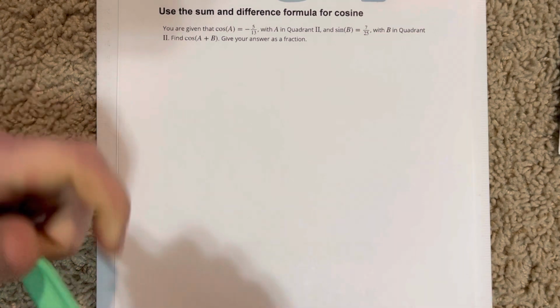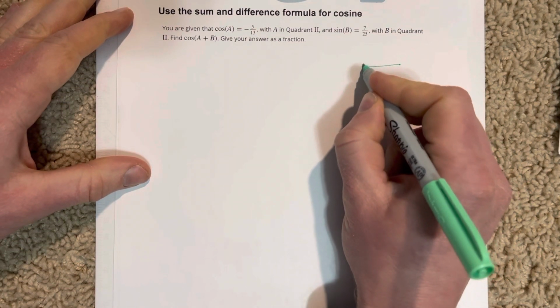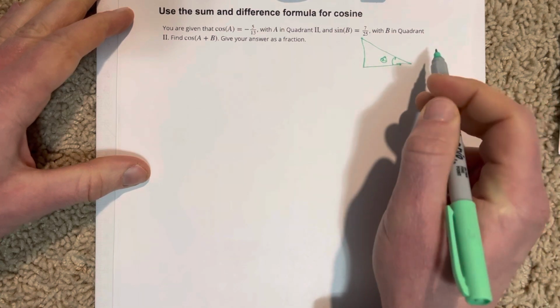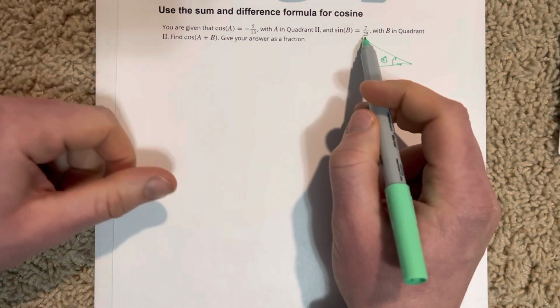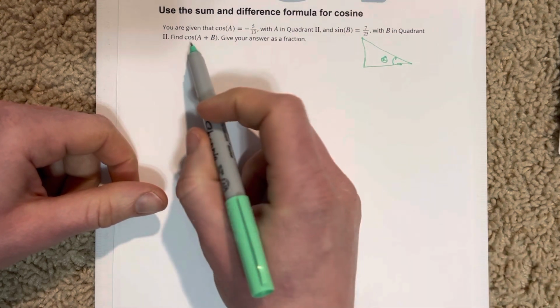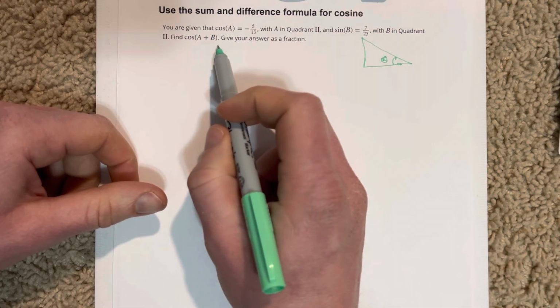So they tell us that cosine is negative and sine is positive, so we're talking about quadrant 2 here. Let's go ahead and draw a quadrant 2 triangle. We've got theta here, and they tell us sine is 7/25 and cosine is negative 5/13. So they want us to find cosine of A plus B.